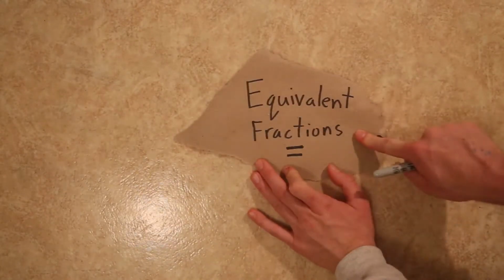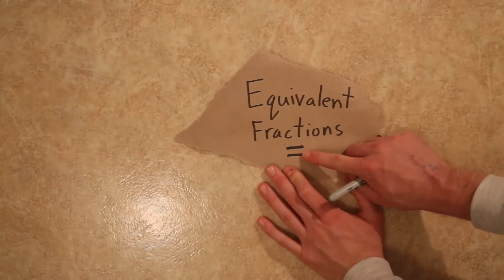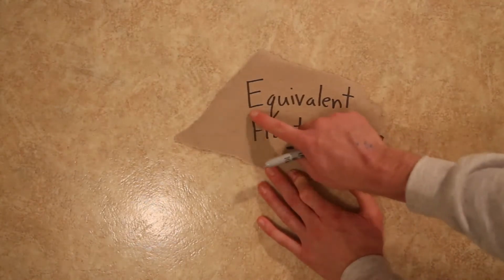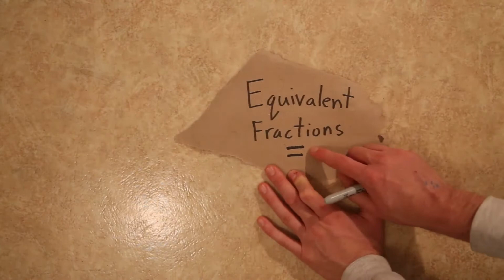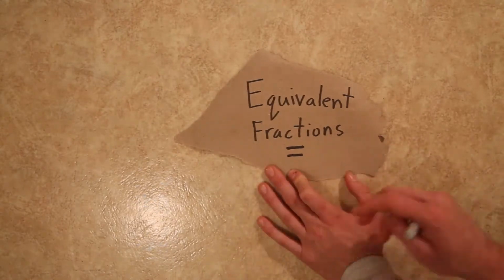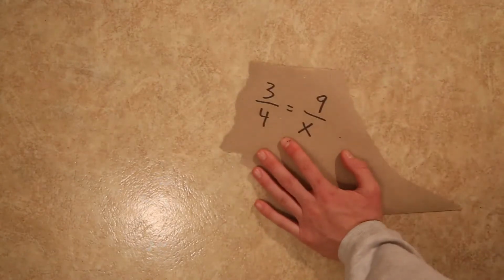It's time for equivalent fractions. See, it's like an equal sign. That means they're the same, like equal, equivalent. Like the fractions will be the same. Okay, well, firstly here, let's look at this problem.